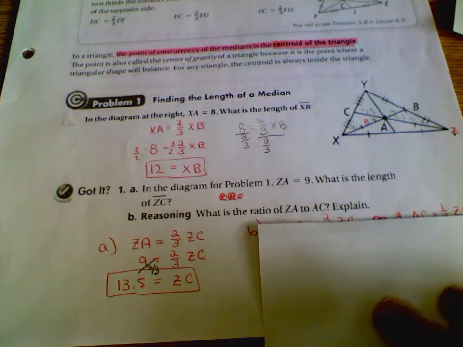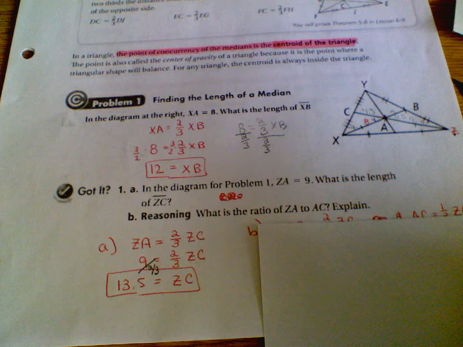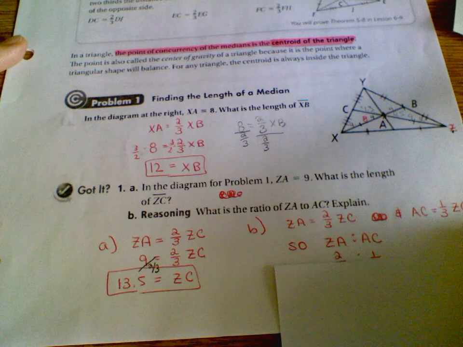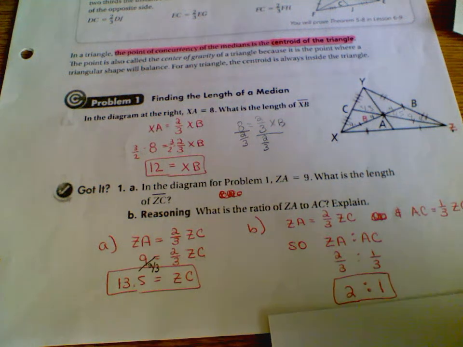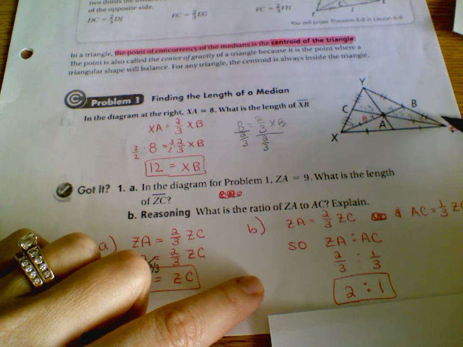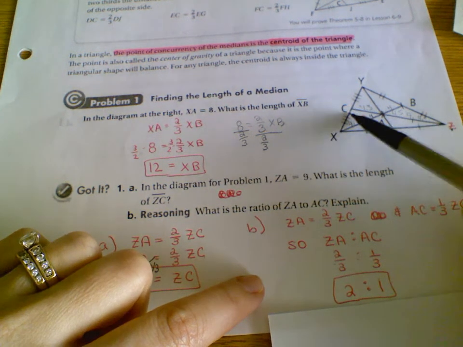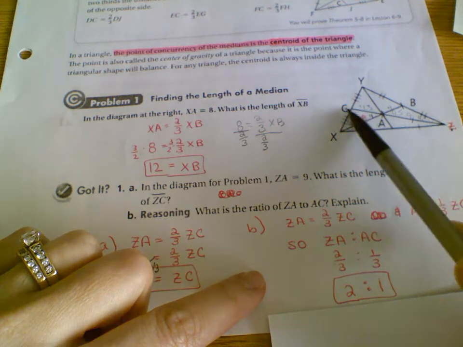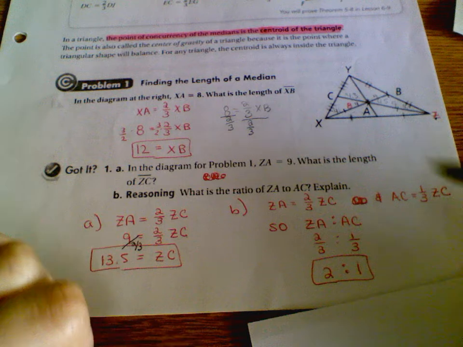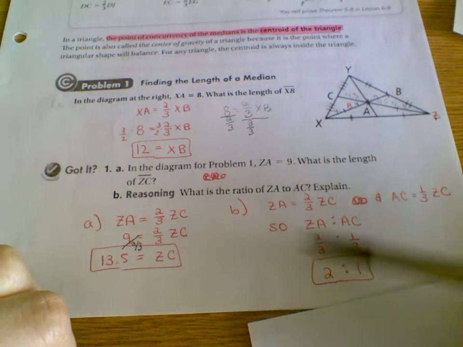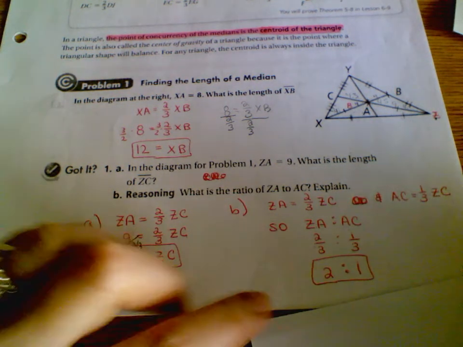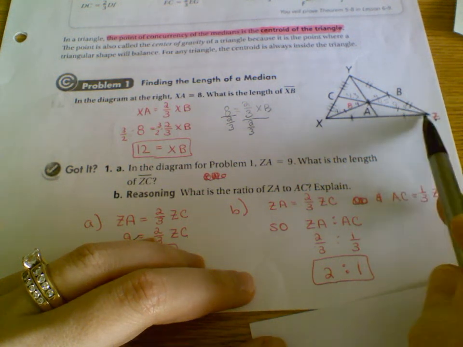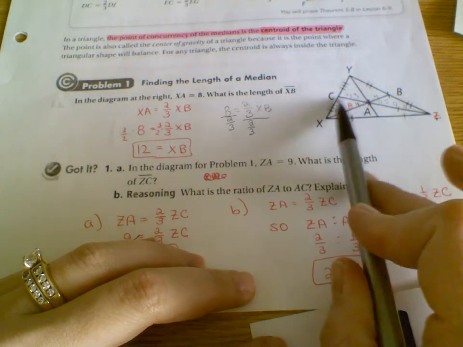Okay, the second question asks what's the ratio from ZA to AC. Well, ZA is 2/3 of the line, whereas AC is just 1/3 of the line. So that means that ZA is going to be twice as long as AC. This question is not quite as important to me if you're not understanding it. The main idea is just making sure you know that the bigger portion of it should be double the size of what the smaller portion should be.